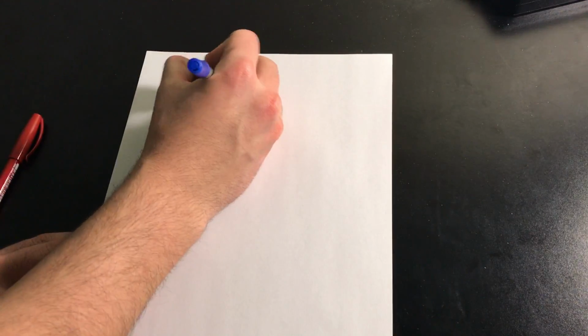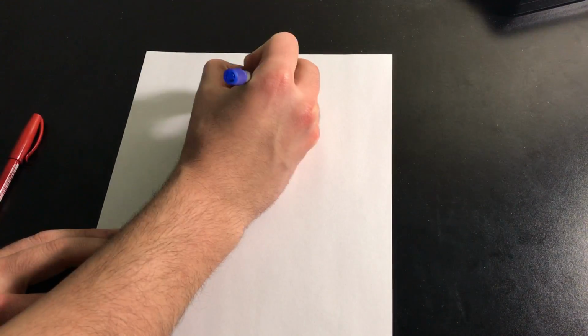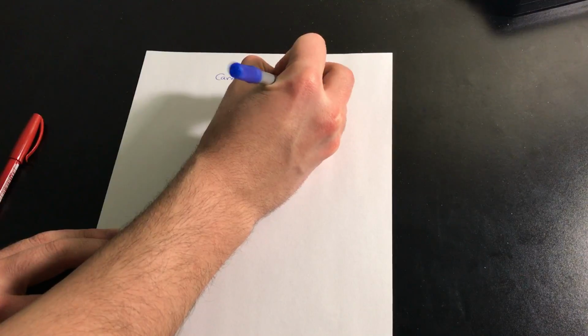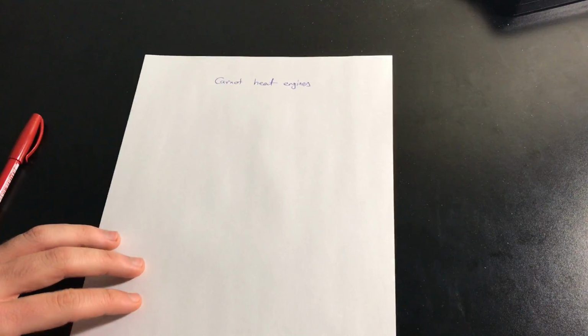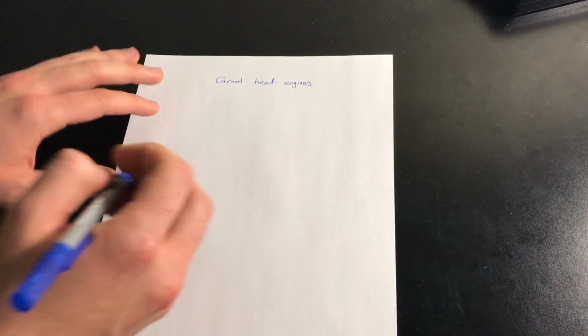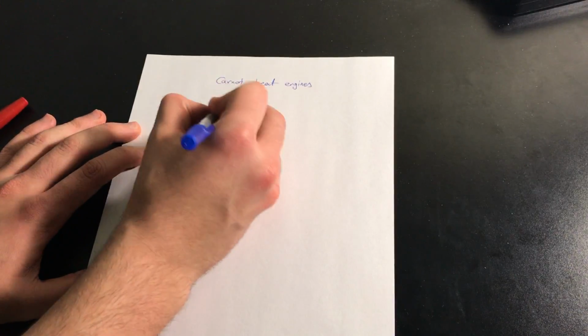Hi, my name is Mohammed Afani, and today I'm going to demonstrate to you why Carnot heat engines are the most efficient type of heat engines. But first, let us start with what a heat engine actually is.